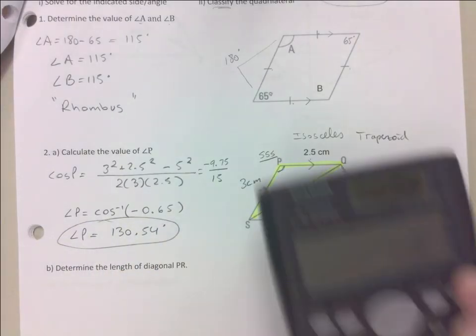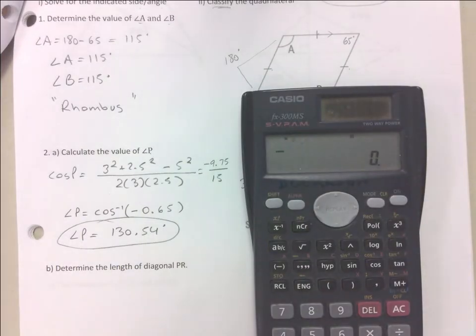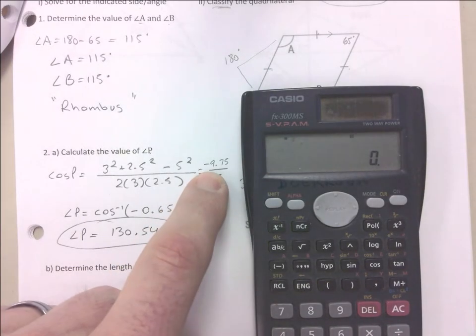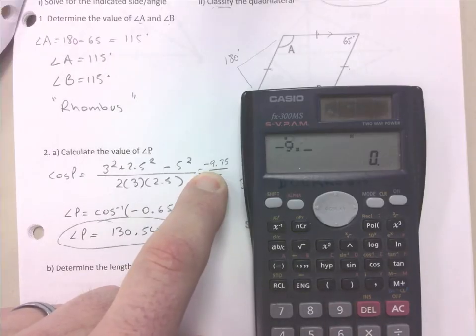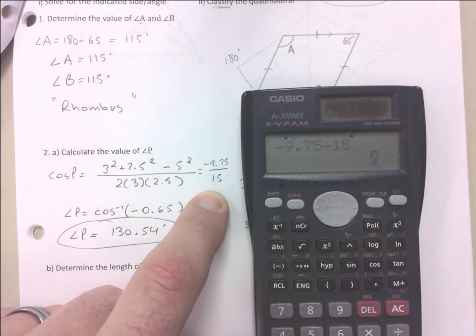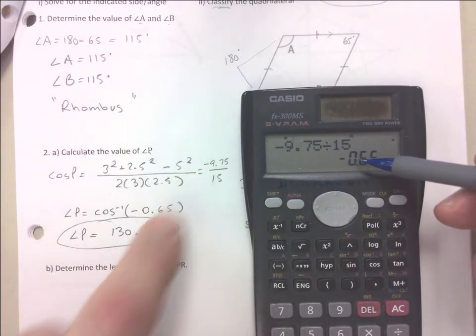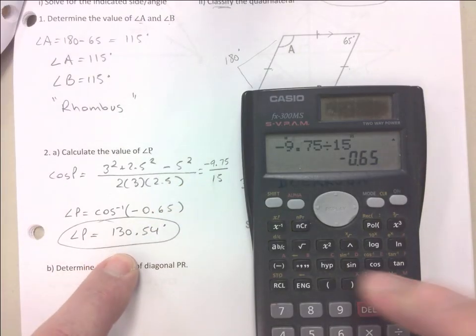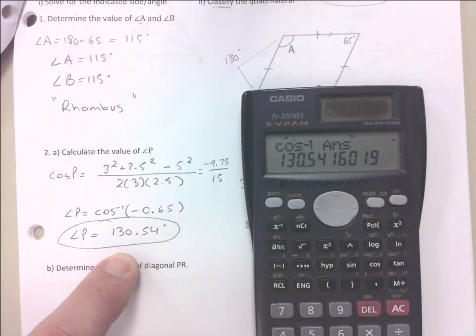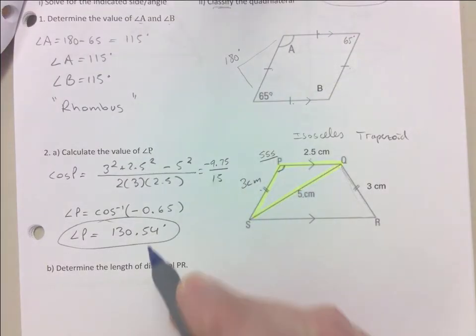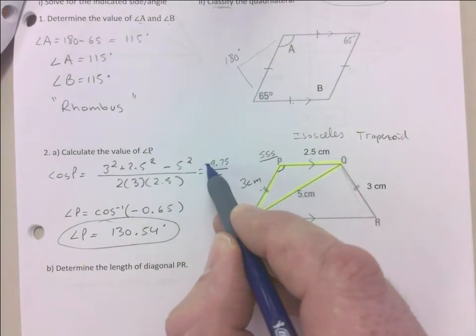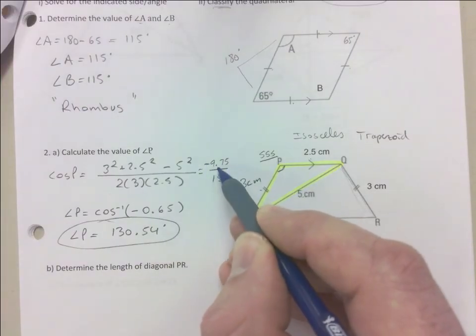Can you please make sure you know how to do negatives? Okay, so my calculator allows me to go minus 9.75 divided by 15, no problem. It'll turn that into a negative decimal, and then I go shift cosine of that answer to get that. Okay, so it's an obtuse angle. We did know that because it's a negative here. It tells us it's obtuse.